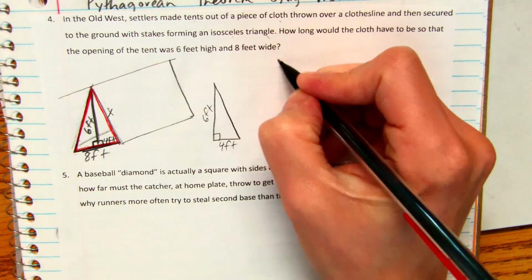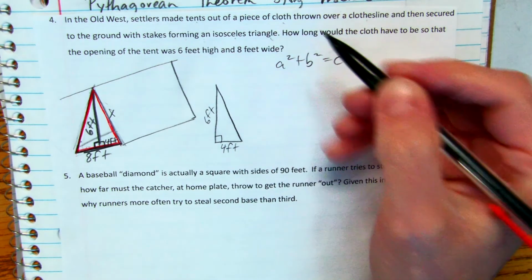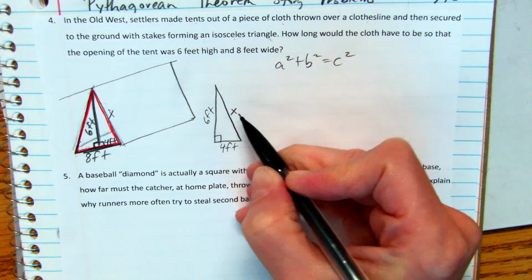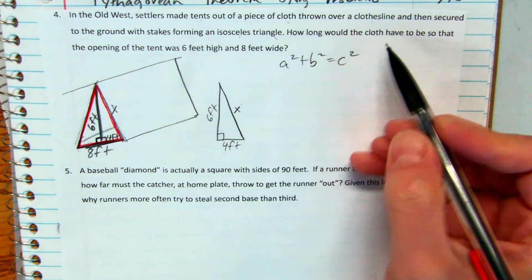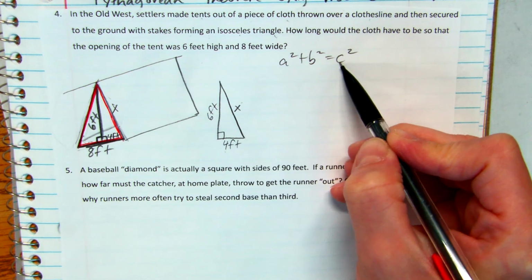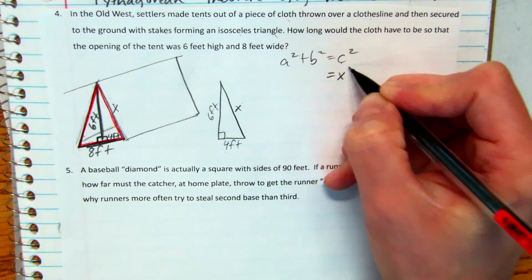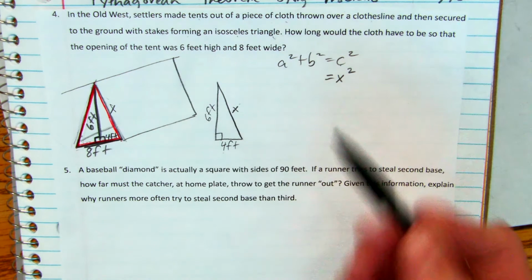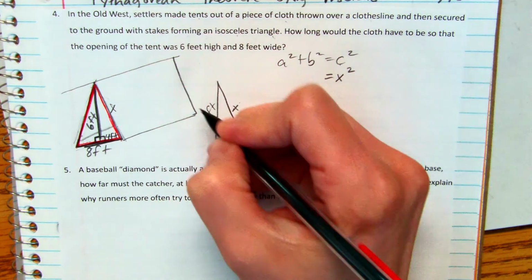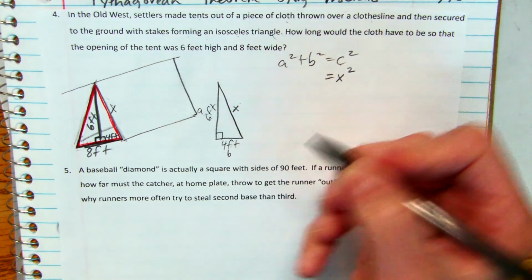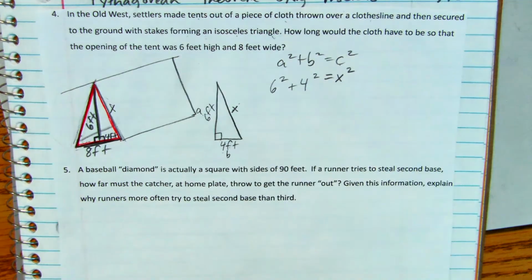All right, so a squared plus b squared equals c squared is the Pythagorean theorem. So we are looking for this side right here. This is x. So which one of these is side C? Which one is the hypotenuse? The x. The x. So I'm going to go ahead and just put x squared. You could actually just call it C if you wanted to, but that's where that goes. And then the two sides that make the right angle are the A and B. So I will have 6 squared plus 4 squared.